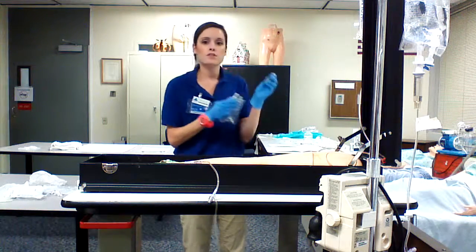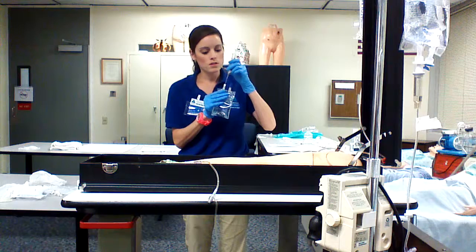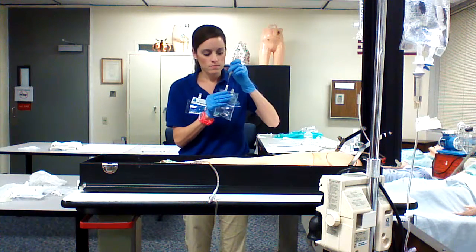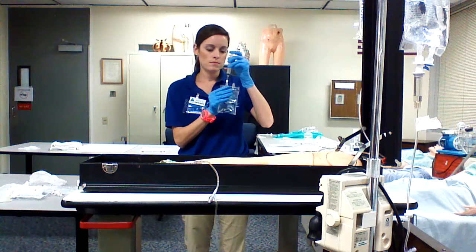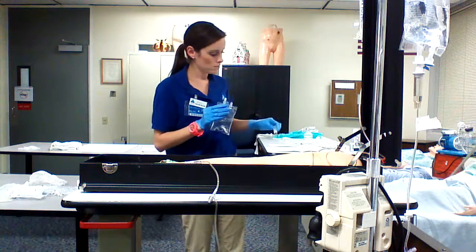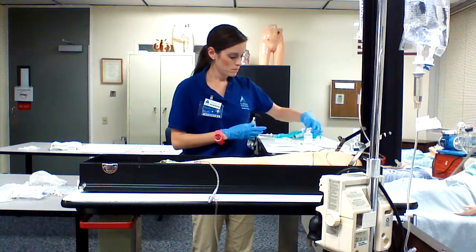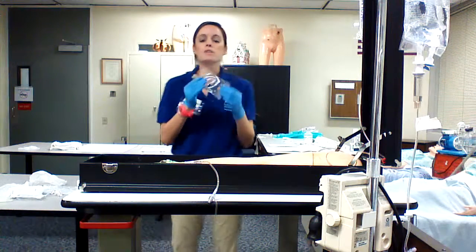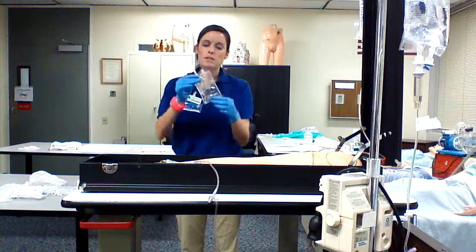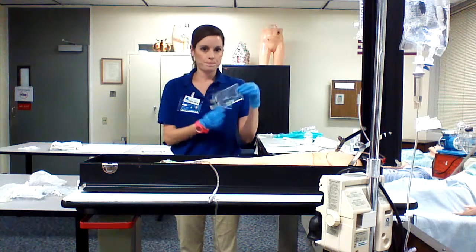And then I'll administer the vancomycin into the port. Okay, and I will carefully mix the medication in the solution.